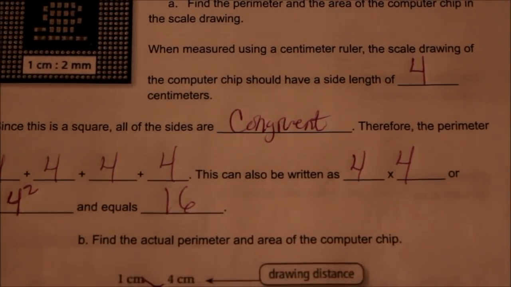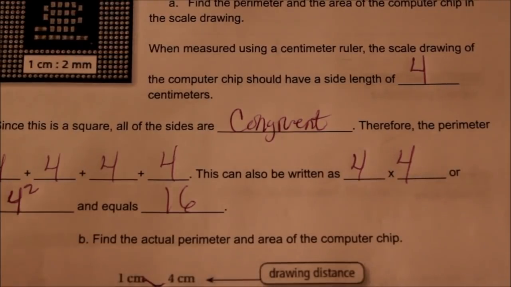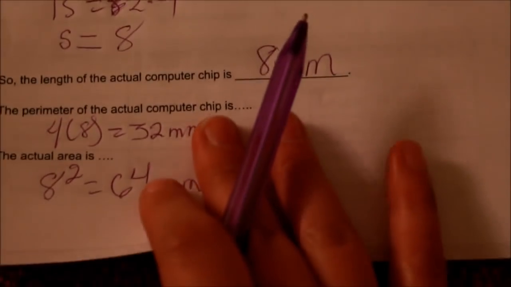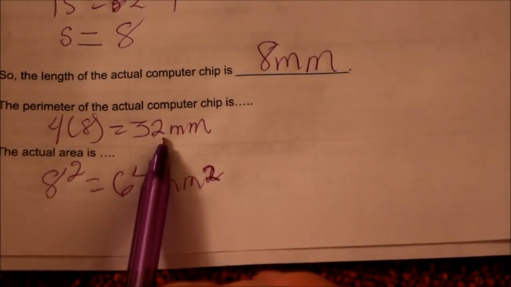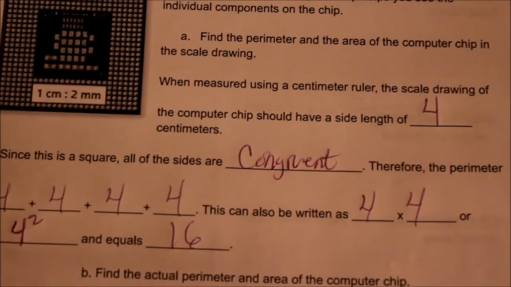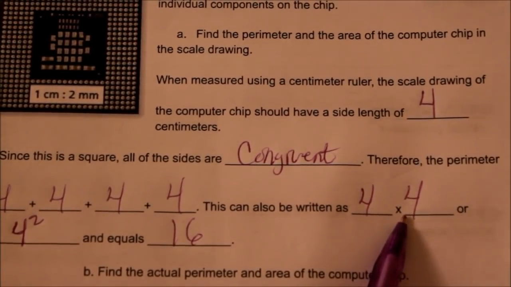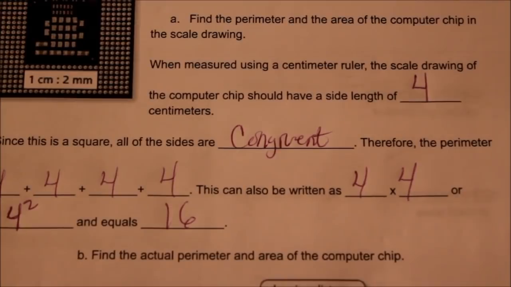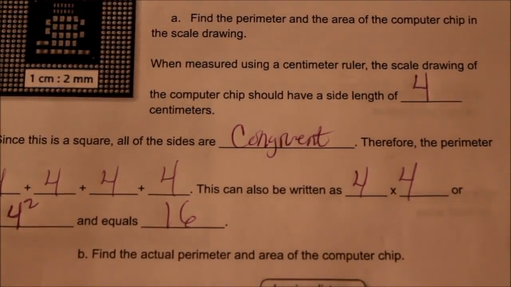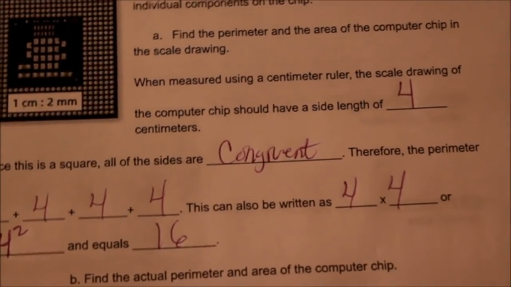So our scale drawing would actually be bigger than the actual computer chip is. The computer chip is 4 times 8 millimeters. This is 32 millimeters. Our scale drawing is 4 times 4 centimeters. This would be 16 centimeters. So our computer chip is smaller.